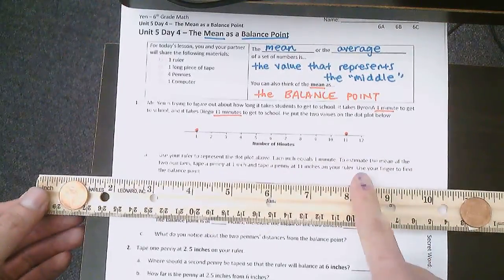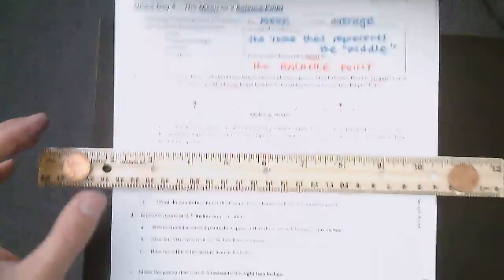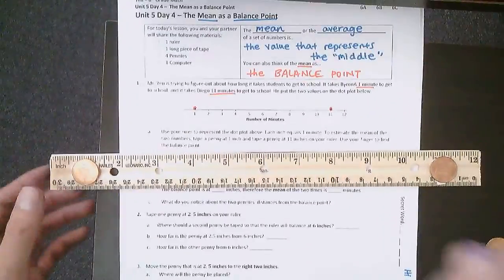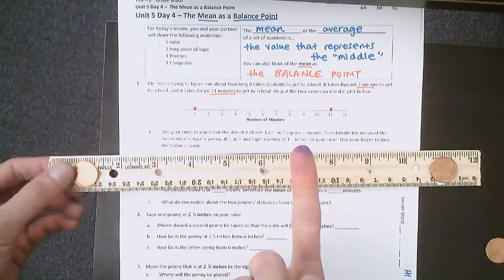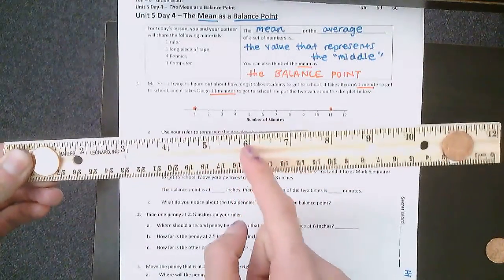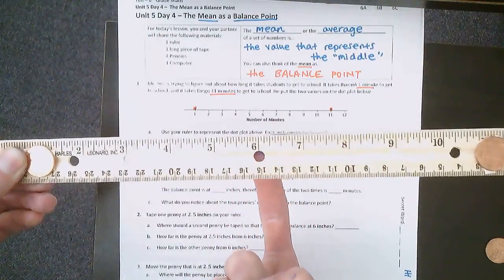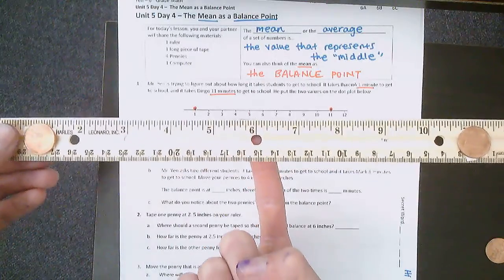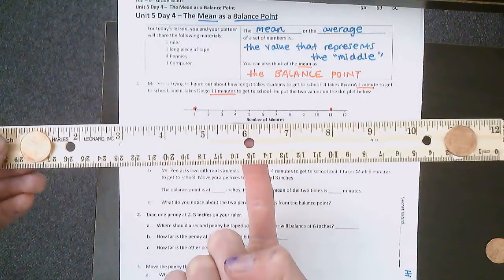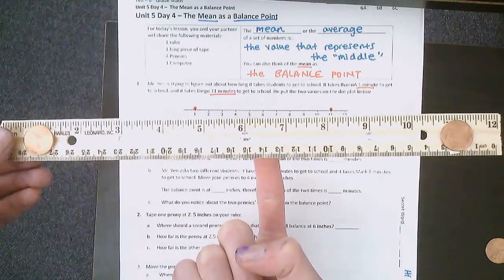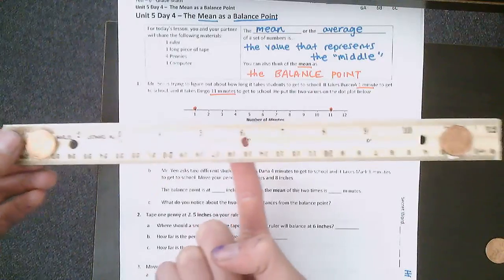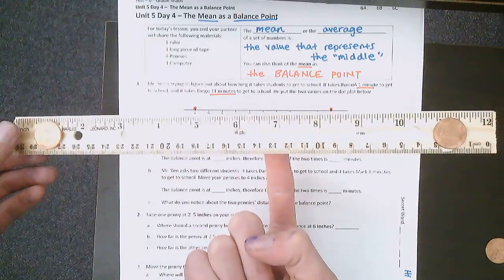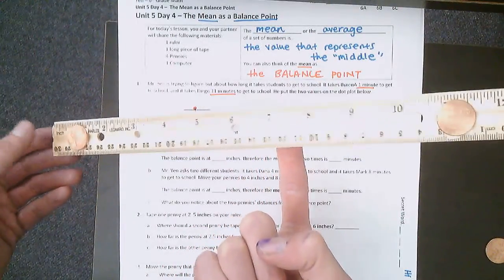And then it says to use your finger to find the balance point. The way that you do that is take your finger, right in the middle of this ruler should be a hole. Put your finger underneath that hole and see where on this ruler your finger needs to be so that it's balanced. So if my finger's over here, it's going to fall over this way.